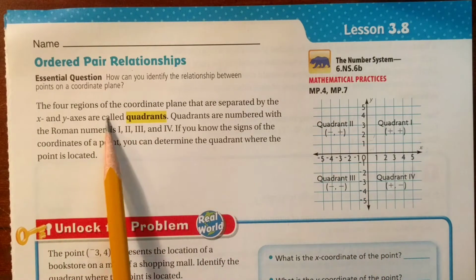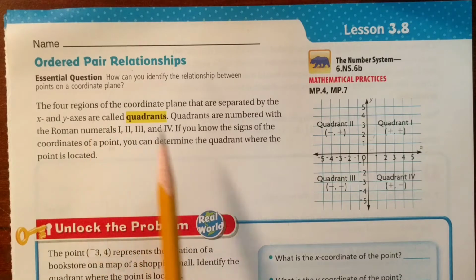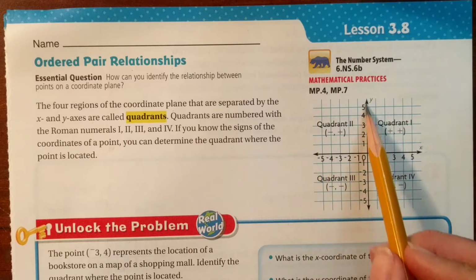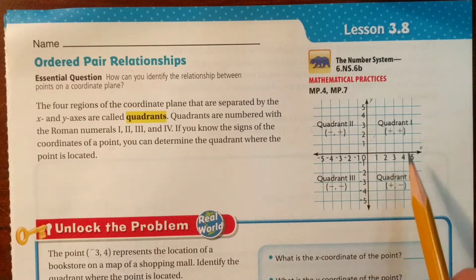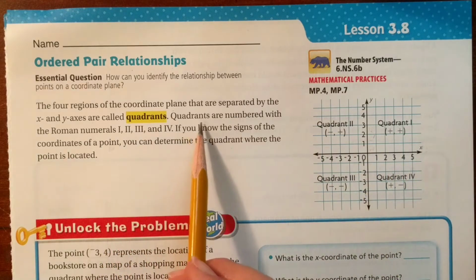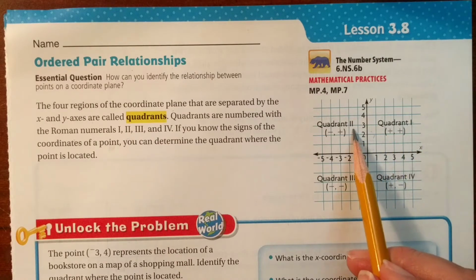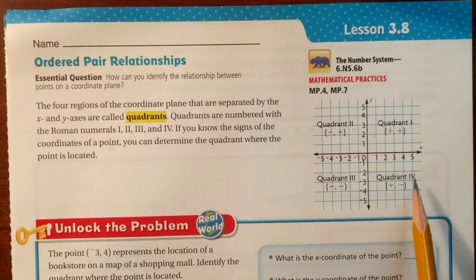The four regions of the coordinate plane that are separated by the x and y axes are called quadrants. This is the x-axis, this is the y-axis, and these are the four quadrants that are separated by these two lines. Quadrants are numbered with the Roman numerals 1, 2, 3, and 4.